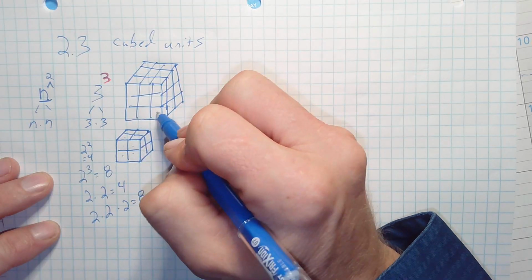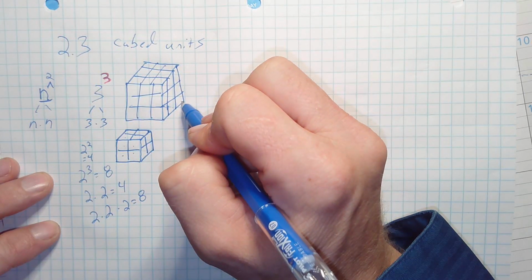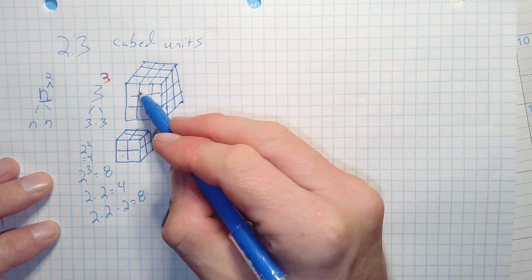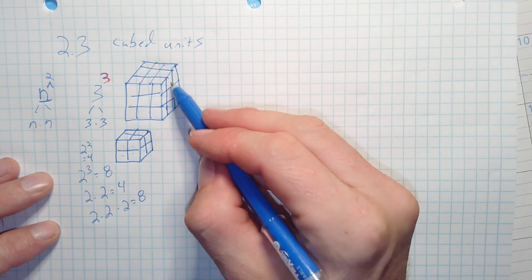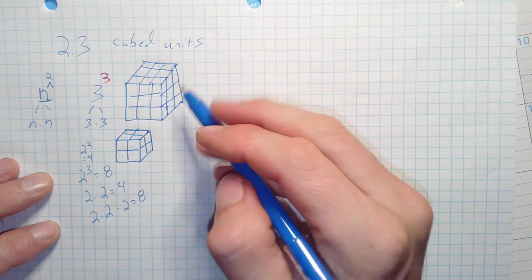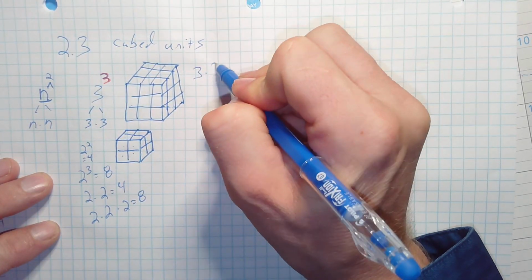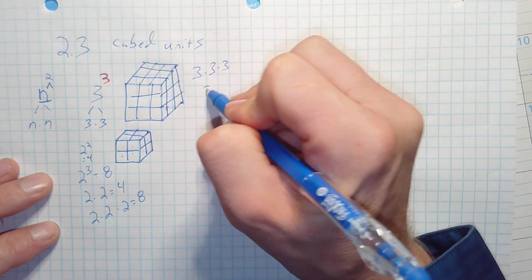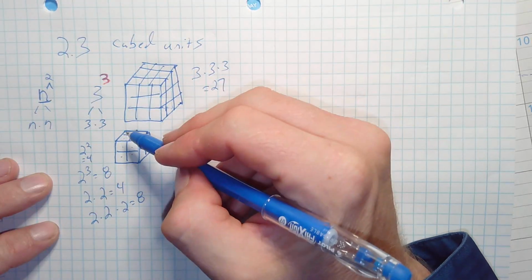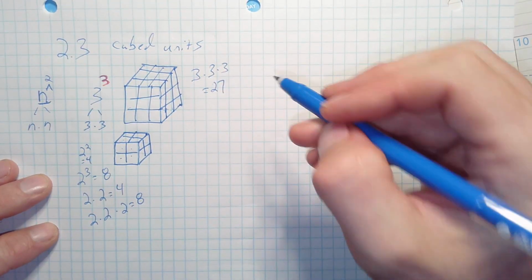That is 3 times 3 times 3, which is 27. This row is 9, this row would be 9, and this row would be 9. So 3 times 3 is 9, times 3 is 27. This is a cube, because these are cubes.